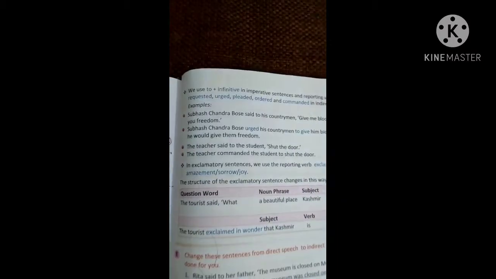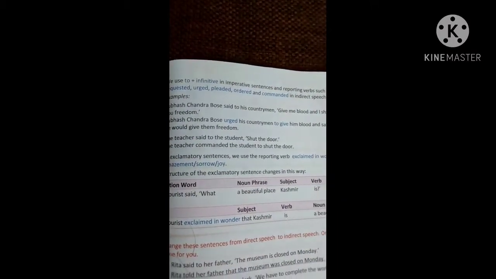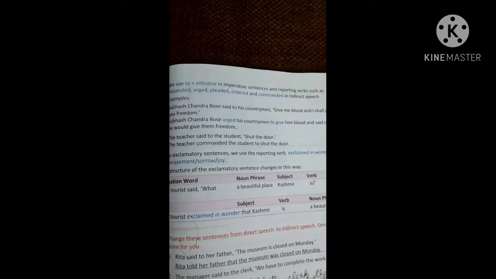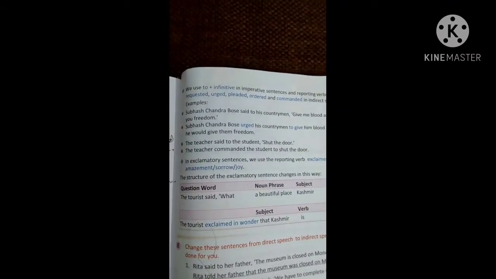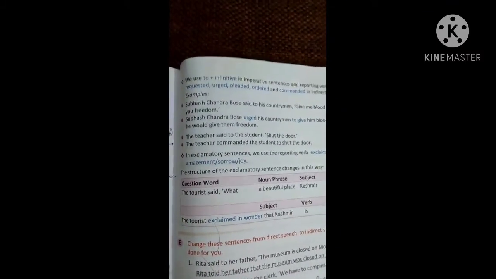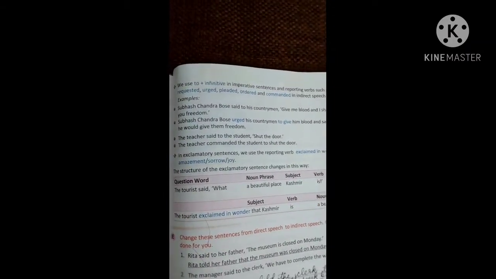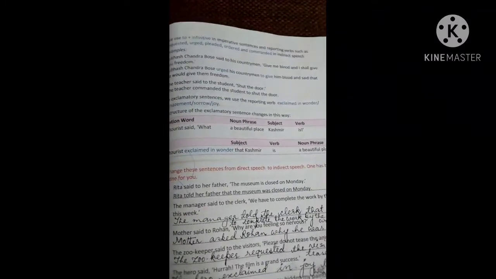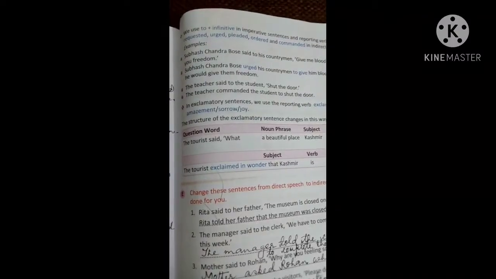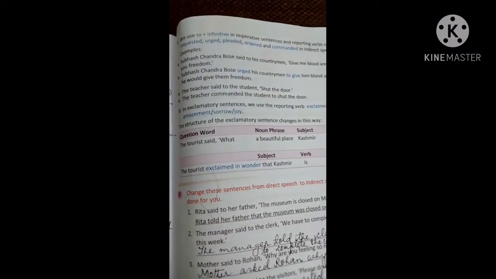Here we use to plus infinitive in imperative sentences and reporting verbs such as requested, urged, pleaded, ordered, commanded in indirect speech. Imperative sentences means orders. Suppose it is said that the teacher said, "Get out of the class." The teacher commanded to get out of the class.